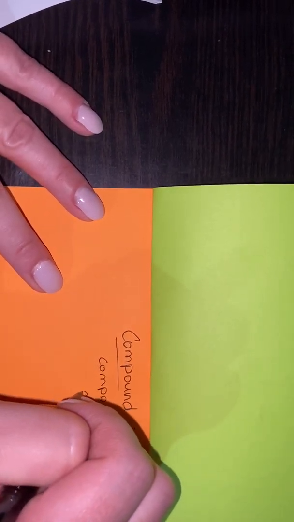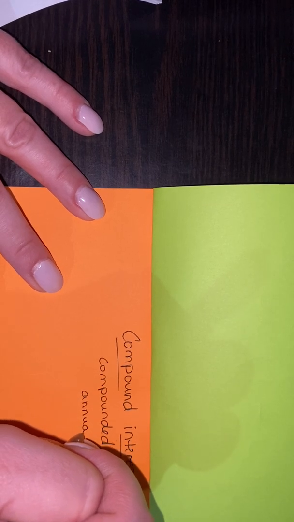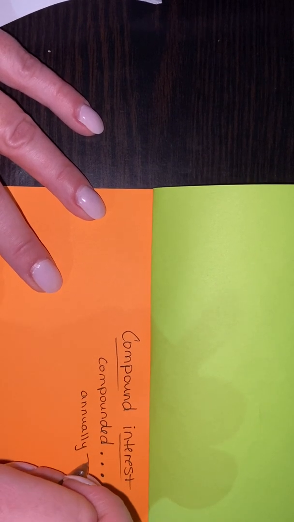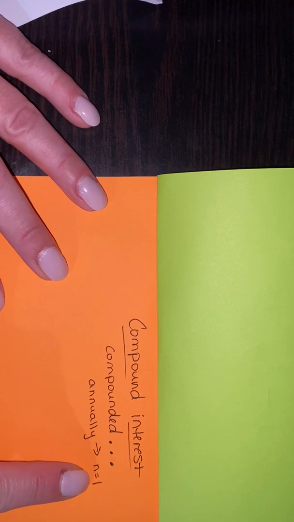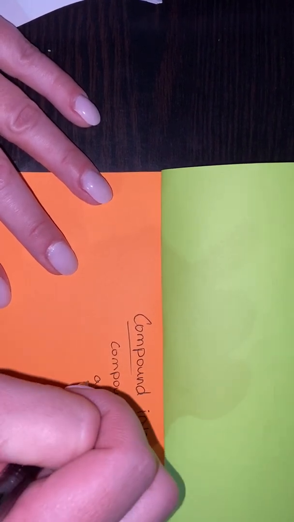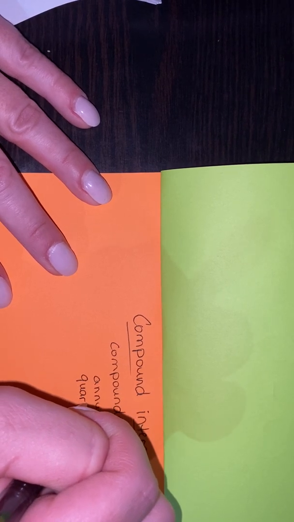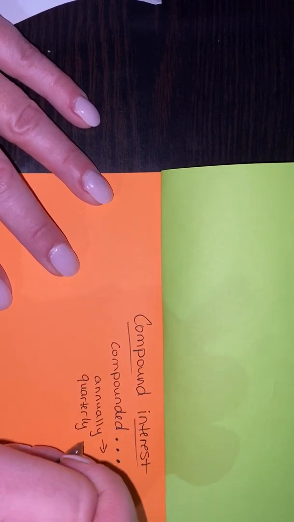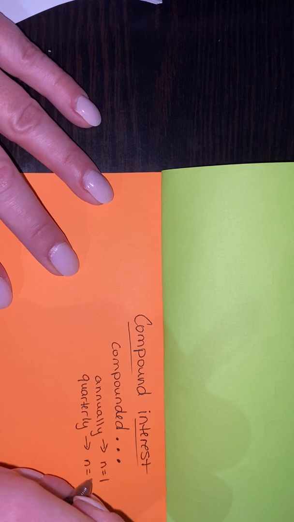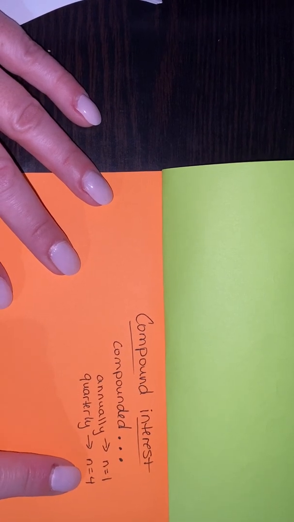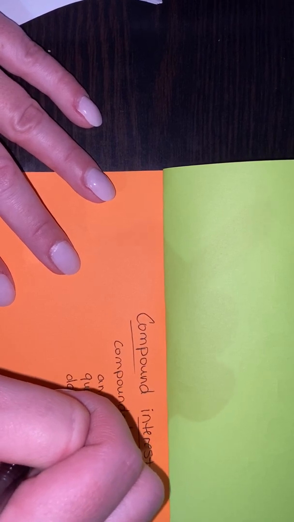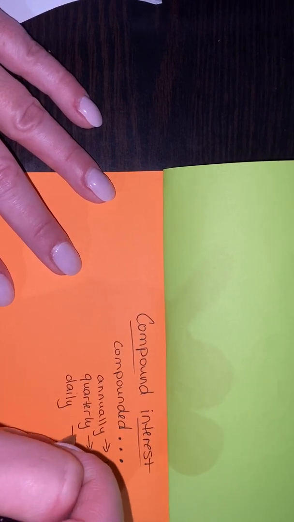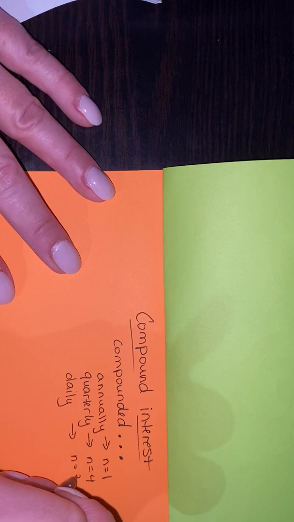It could say compound it annually. Well, that means that n equals 1. Only one time during the year is it compounded. It could say quarterly. That means n equals 4. That means 4 times in the year we're going to compound, we're going to check the interest. If it says daily, we're going to go with n equals 365.